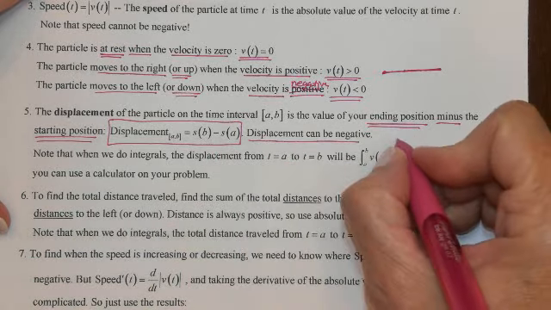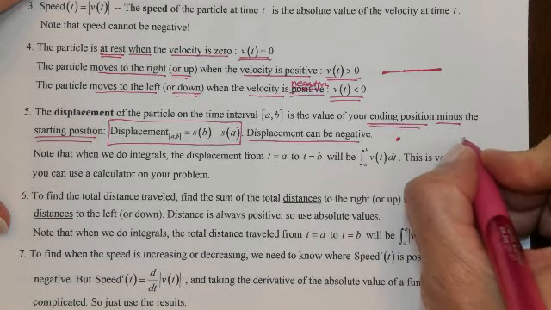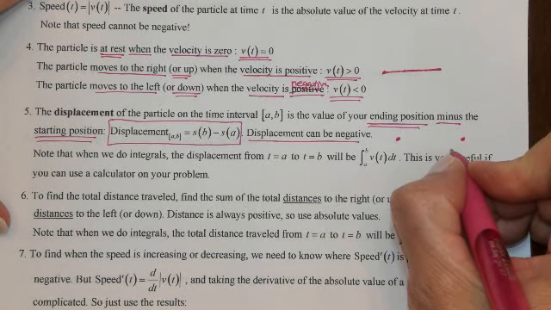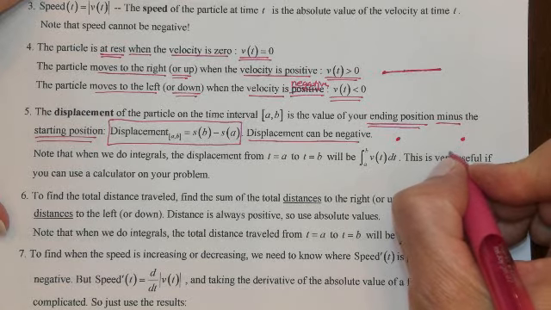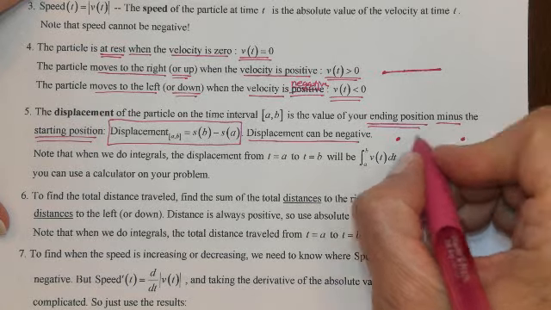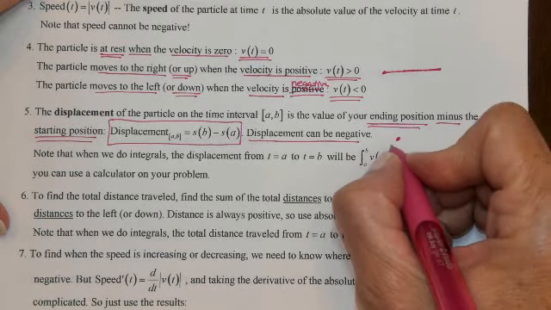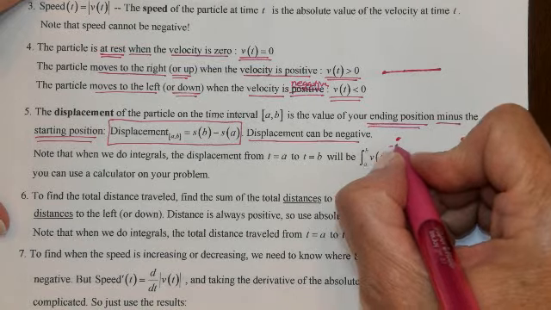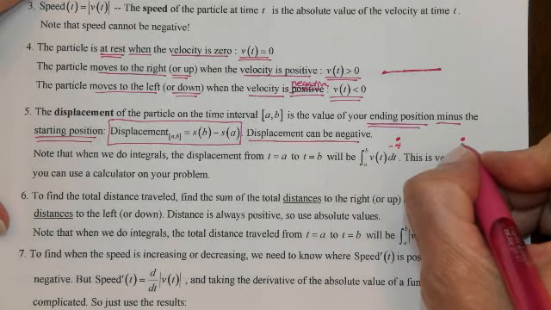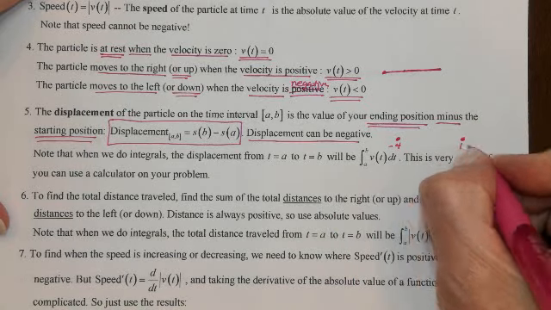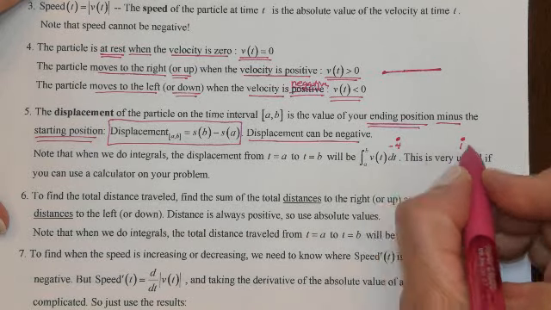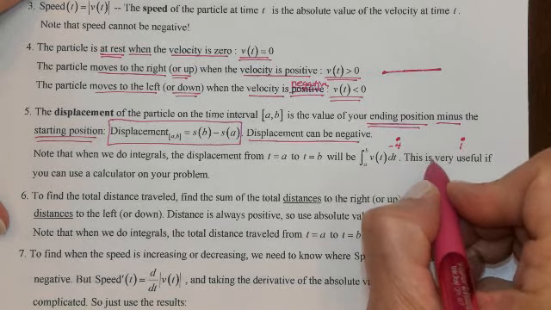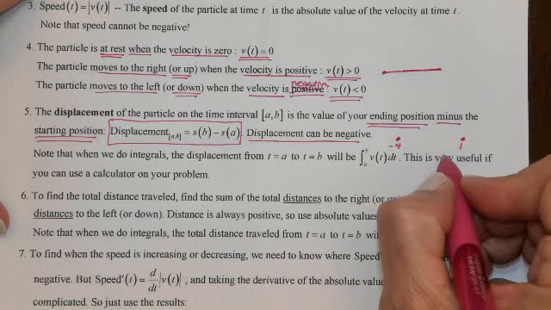So if you end to the left of where you began, then displacement is going to be negative. So in other words, if this ending position was like -4 and your starting position was, let's say, 1, -4 minus 1 would be -5, right? So the displacement there would be -5.